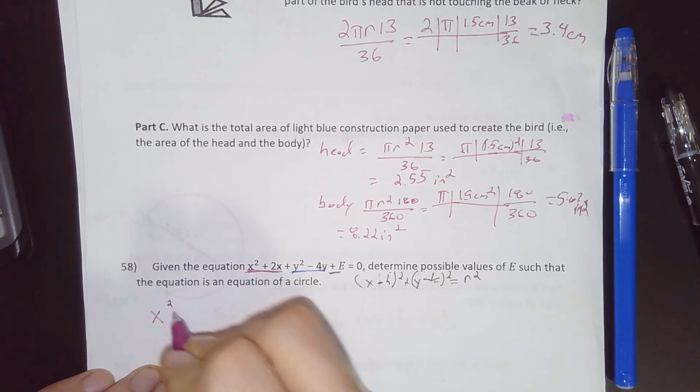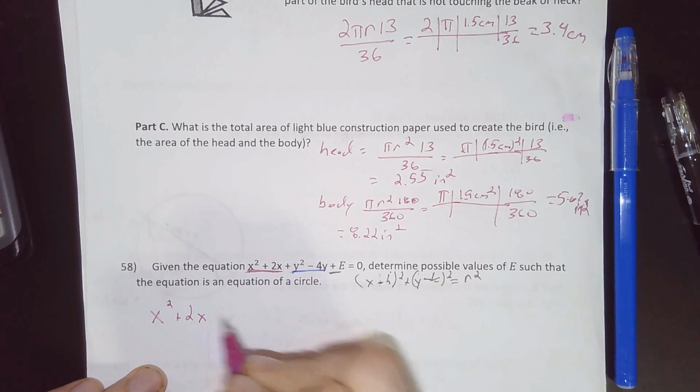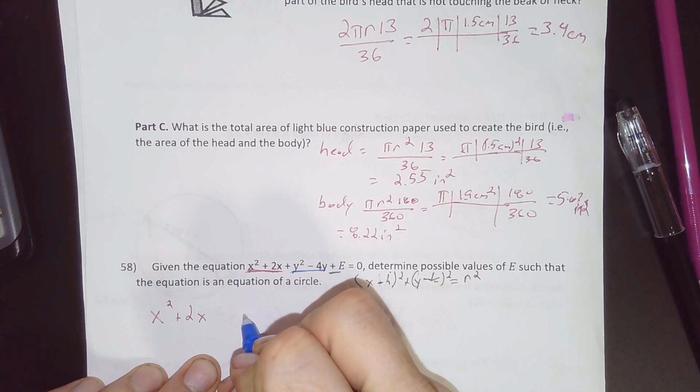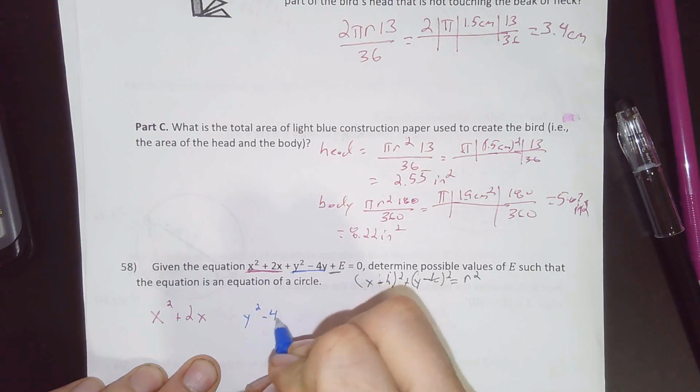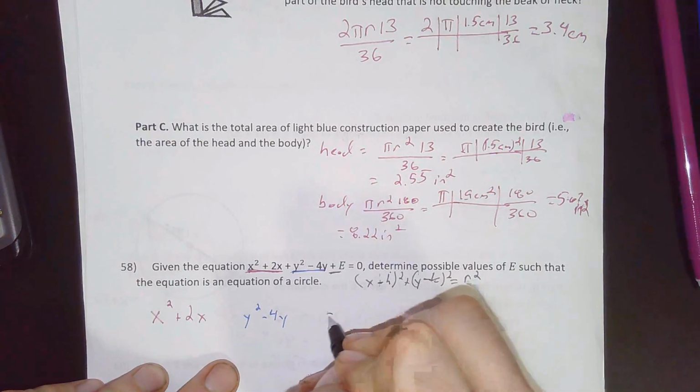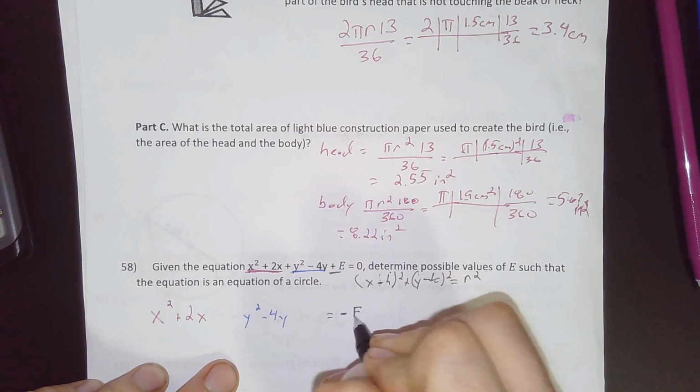x squared plus 2x, and then our y squared value is going to be y squared minus 4y, and then this is all going to be something equals negative e.